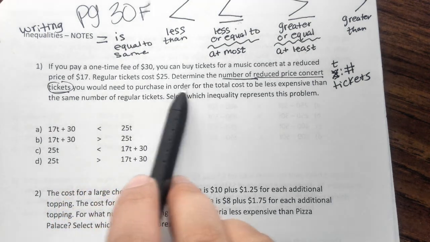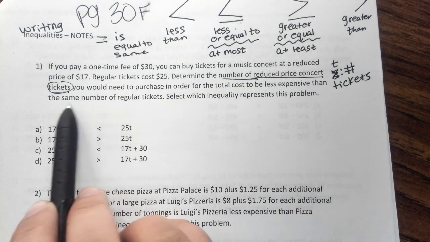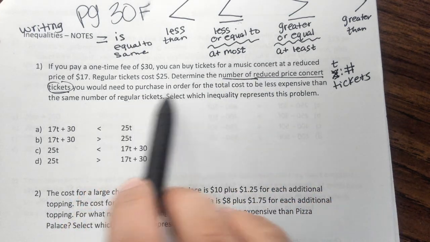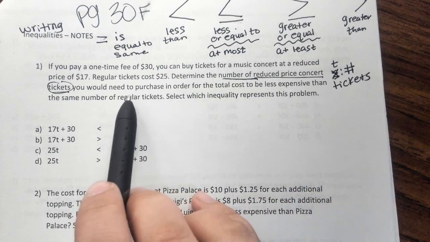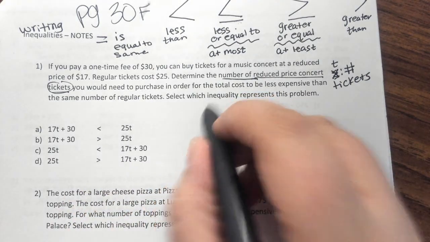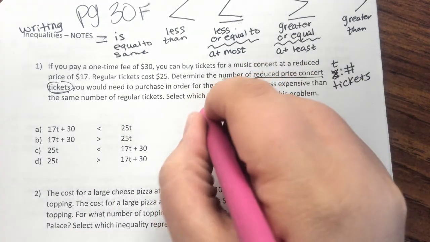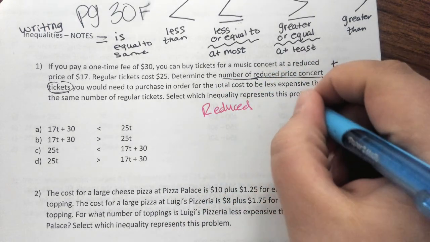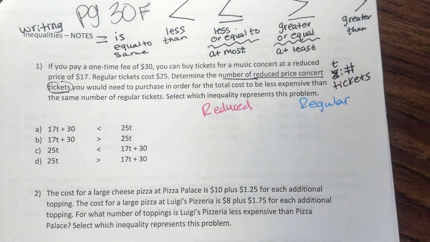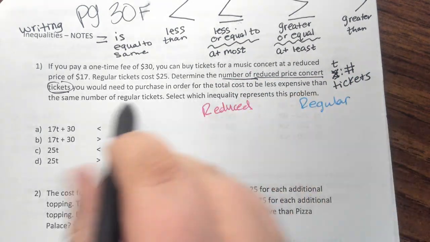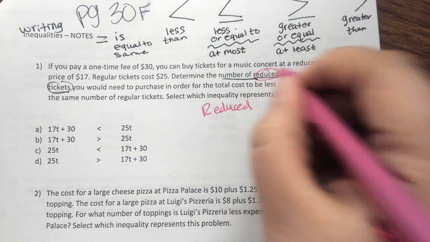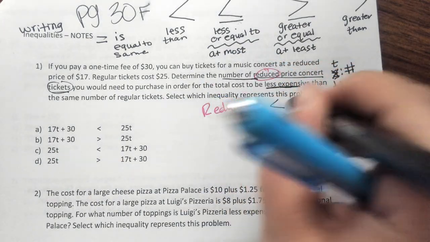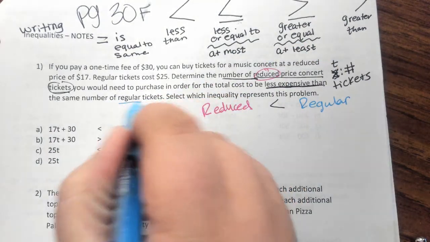You would need to purchase in order for the total cost to be less expensive than the same number of regular tickets. So I want to know how many reduced price tickets I need to have something less expensive than that same number of regular tickets. So I'm comparing, it looks like, reduced price tickets, and I'm comparing a regular price ticket. And I need the reduced tickets to be less expensive than the regular tickets.